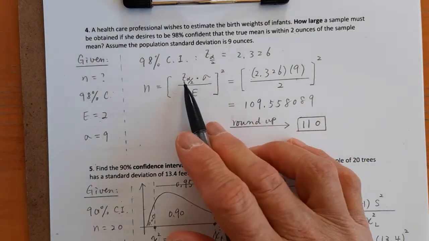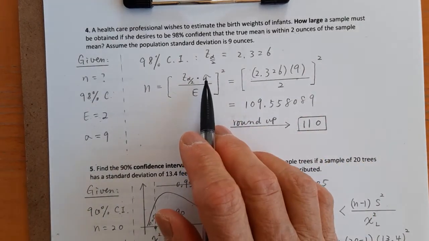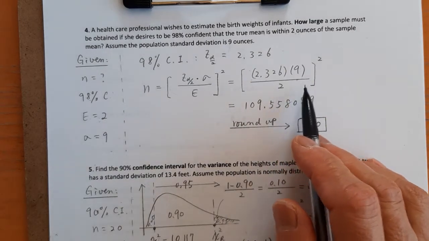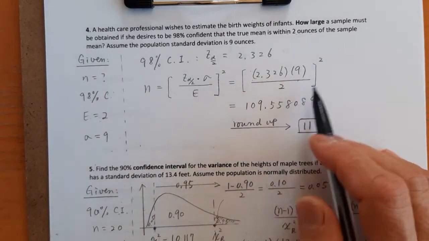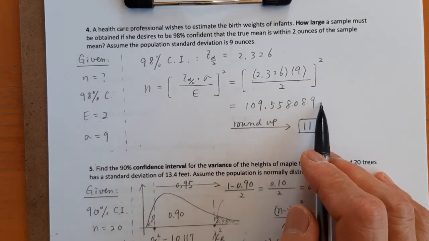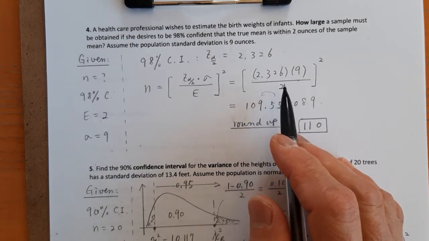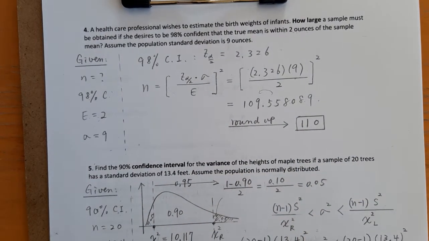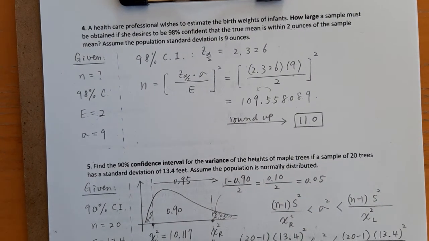And plug it in: times standard deviation 9 over margin of error 2, and square it. Get 109.558089. Always round up, so add 1. Get 110. The sample size is 110.